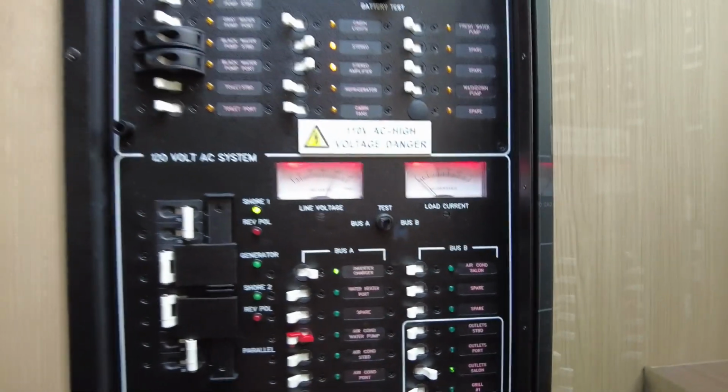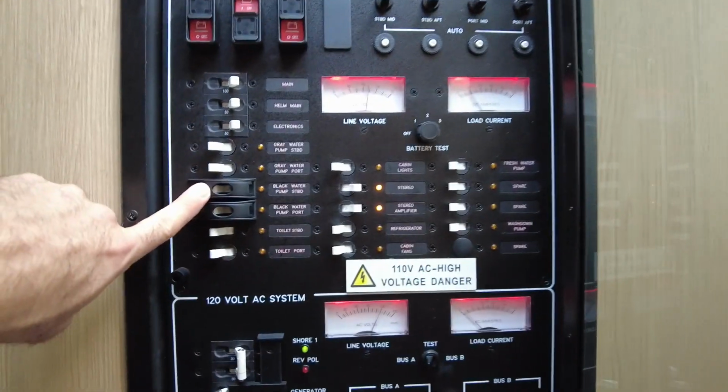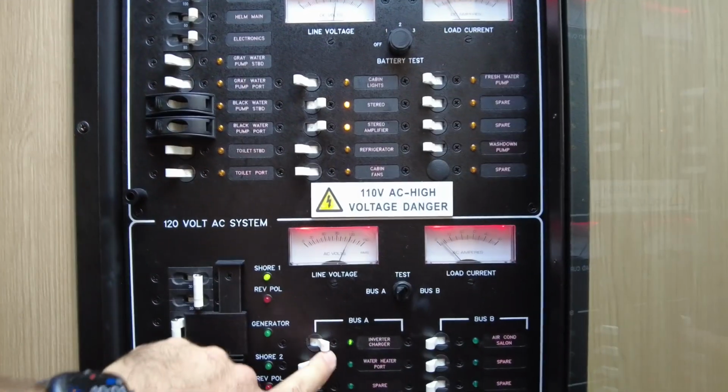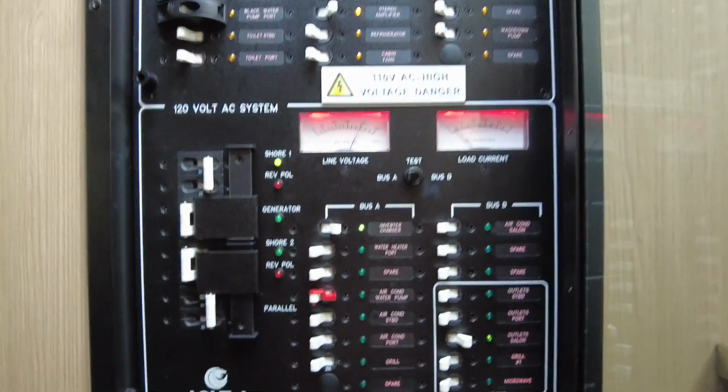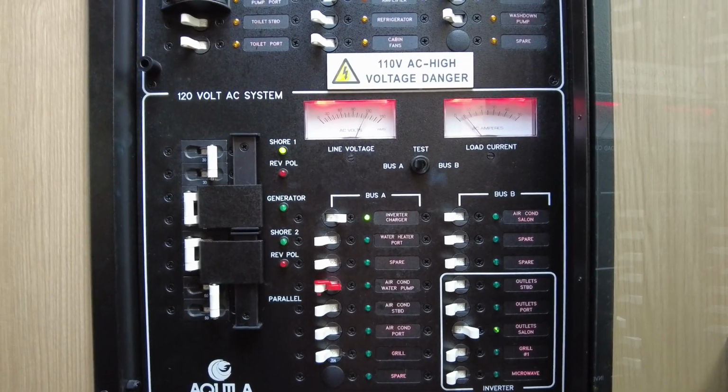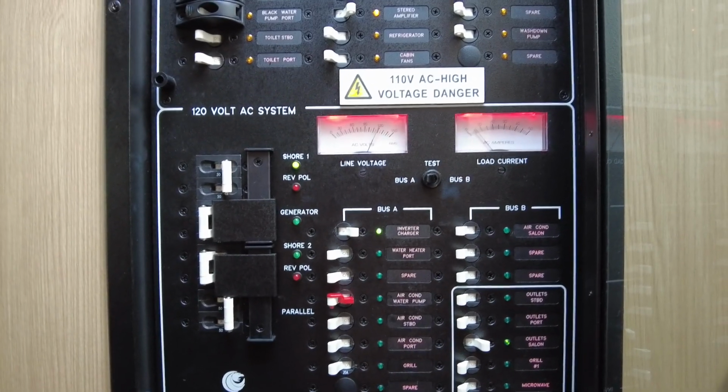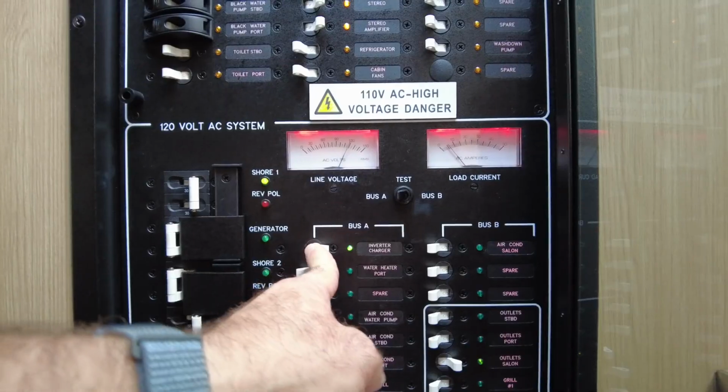The one most important part of this boat, which I do believe this lockout that's on the black water pumps should also be added here, is this right here, called inverter charger. It is a combination unit, so it's going to invert, it's also going to charge. But what you don't want to do is forget to charge your boat. So you can leave this on at all times.